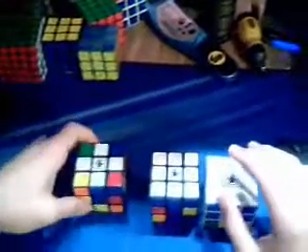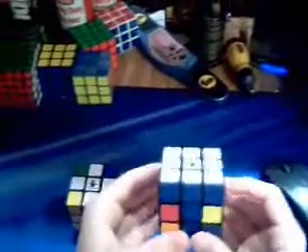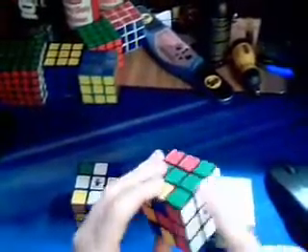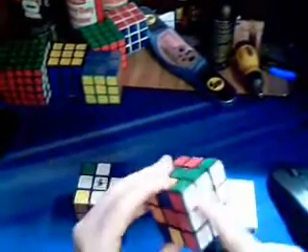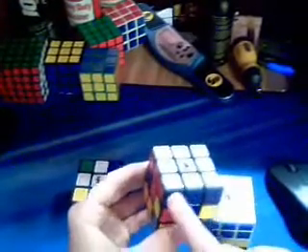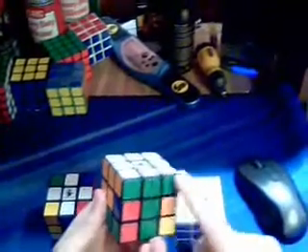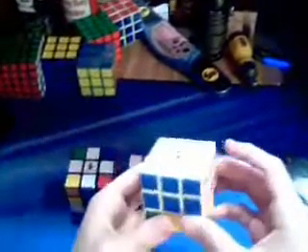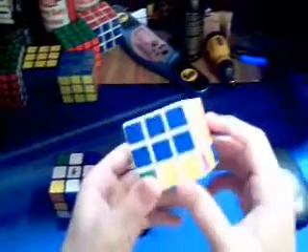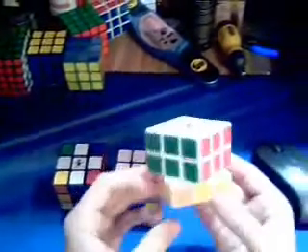Next step in the beginner method, we'll be doing all 4 corners on one face, completing one side and making little T's on the sides of the cube. So all 4 corners. That's the next step. The step after that, we'll be putting all 4 of these edges in, the middle edges, completing 2/3 of the cube.